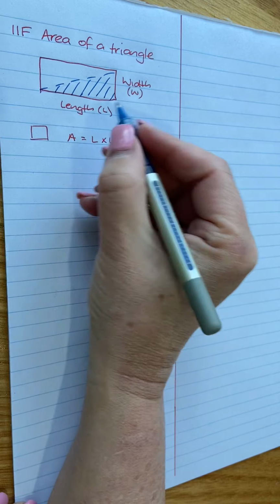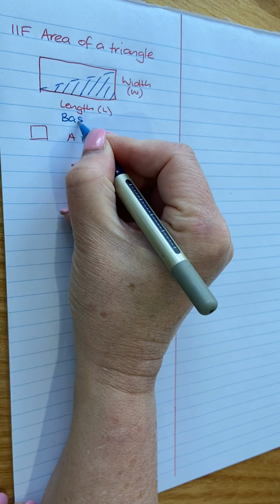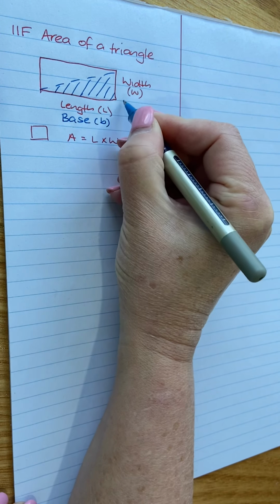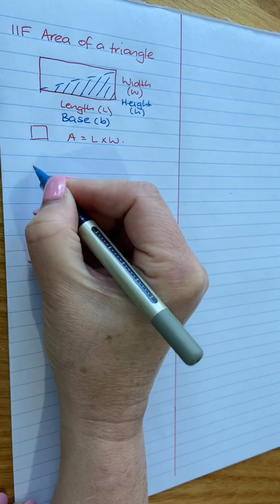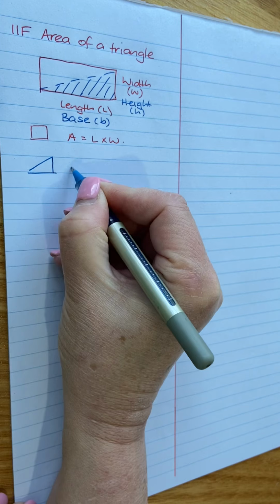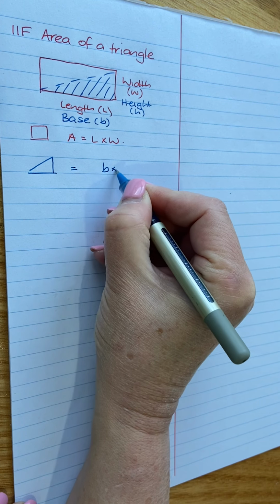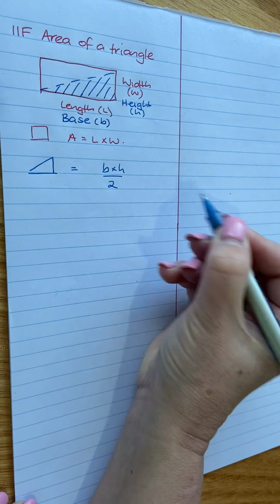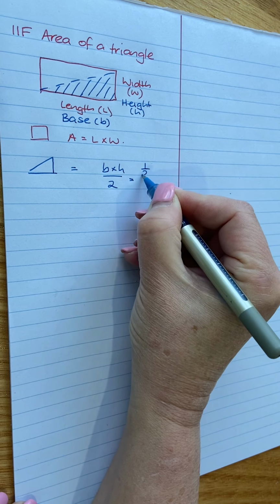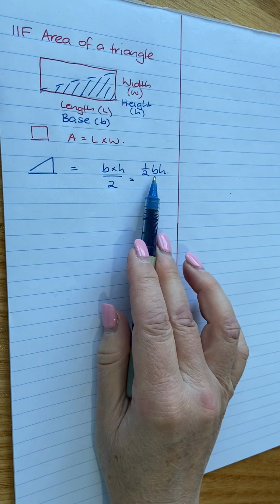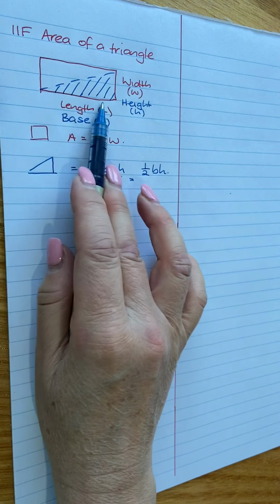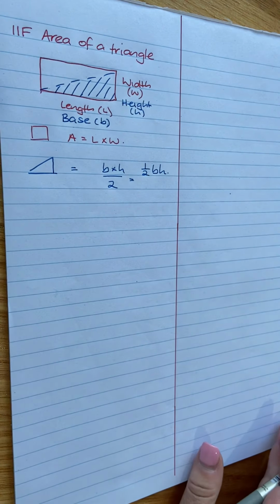The only difference is for a triangle, we call this the base, letter B, and we call this the height, and that is H. So if you want to find the area of a triangle, you do the base times the height, and then you halve it. Or you can write it as half times base times height. So that's a bit of an algebra thing now, isn't it? Because we've got B and H. What are B and H? Well, whatever the base is and whatever the height is.